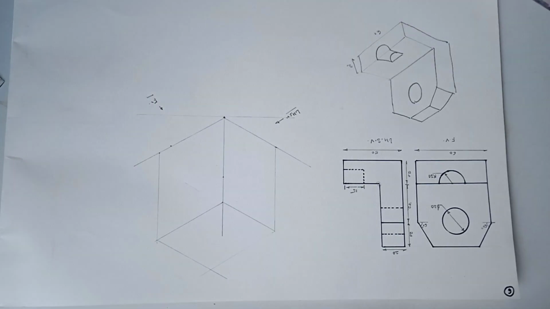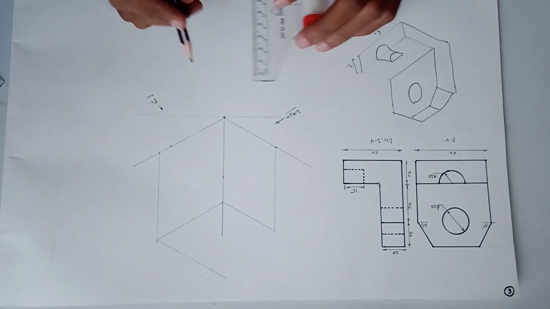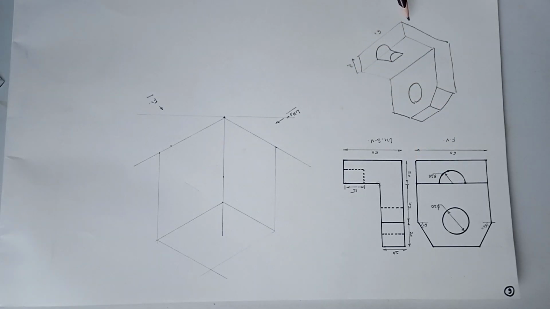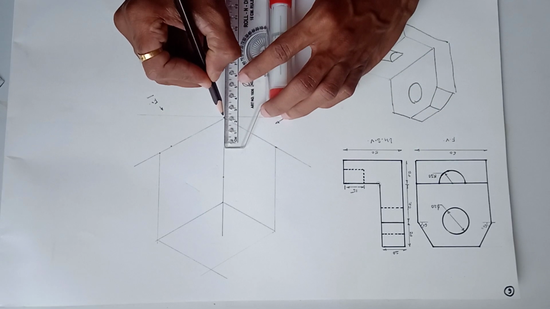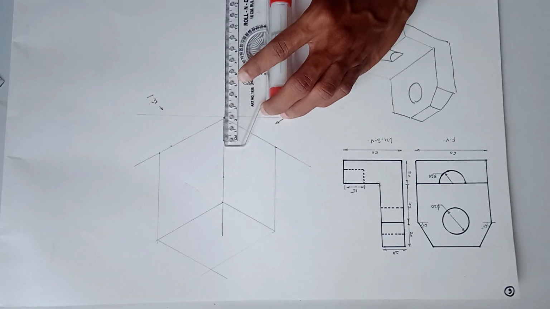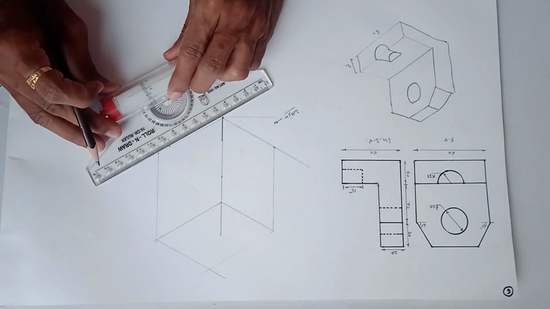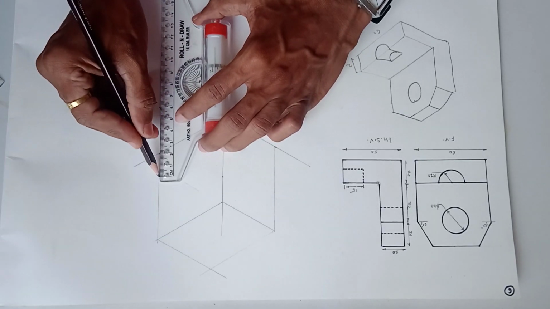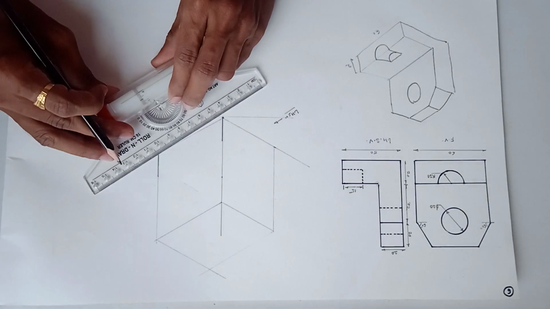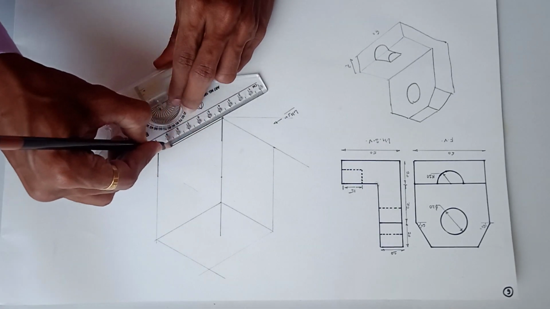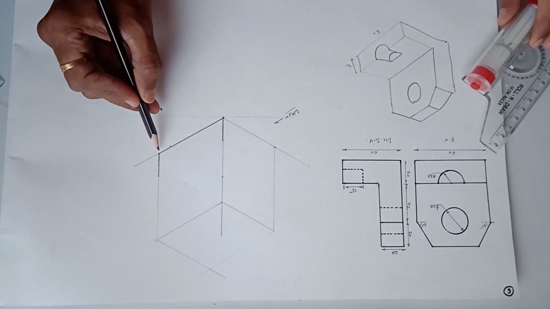Now you can start the actual drawing. So observe this rectangle. We will draw this rectangular portion, which is a base plate. From this point take the height 20 mm. So this is 20 mm. Again from this corner take the height 20 mm. This complete line is visible. This is for the base edge.